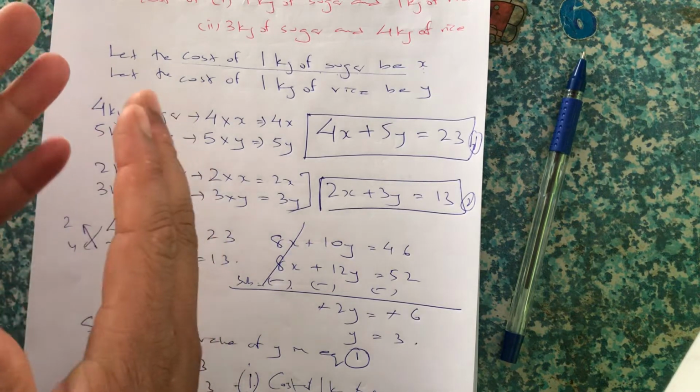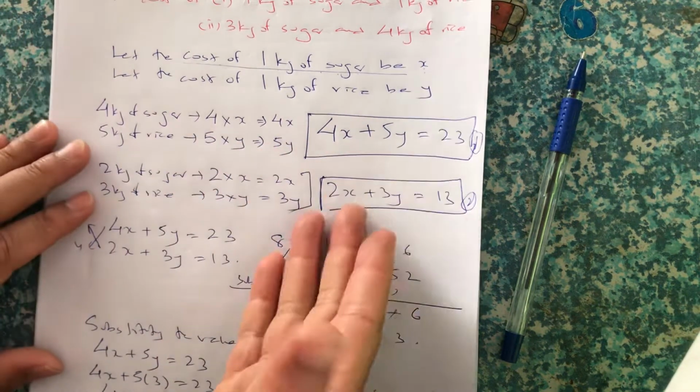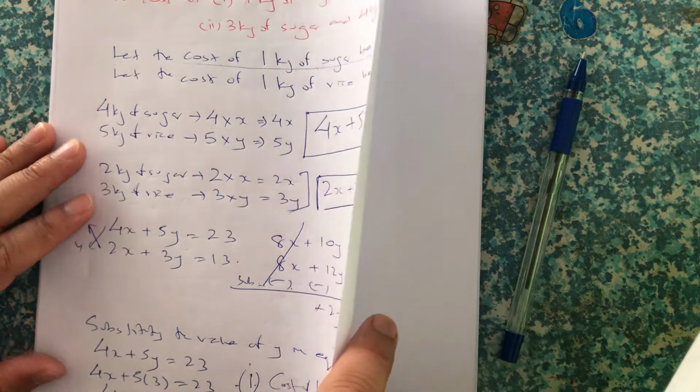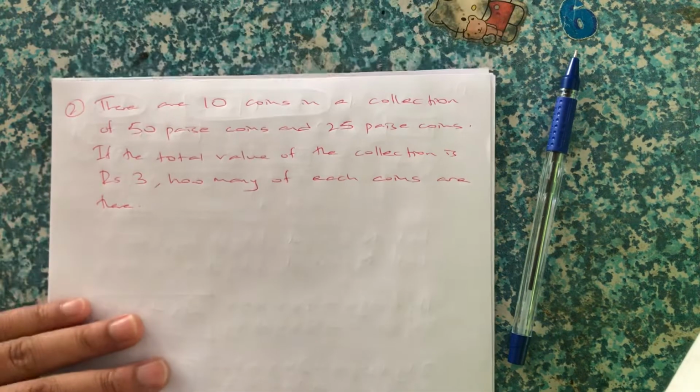So we just have to go ahead and check how many kg and then just put it and then get the two equations. Okay, now the next type that we will be discussing is the sums based on coins.